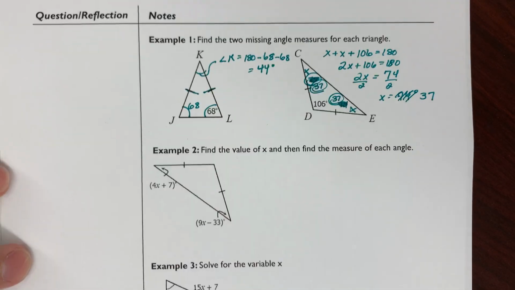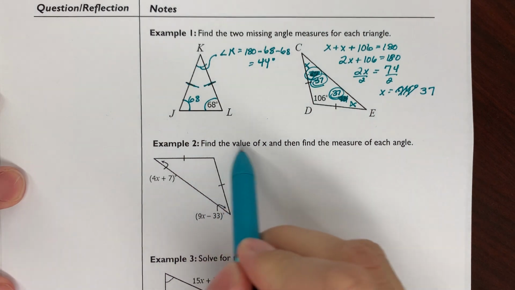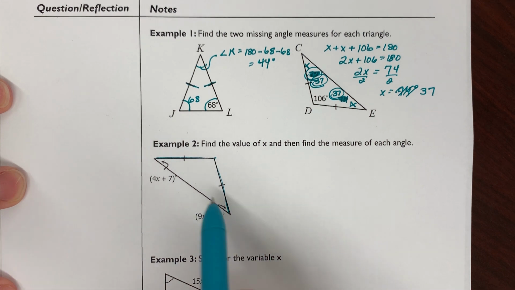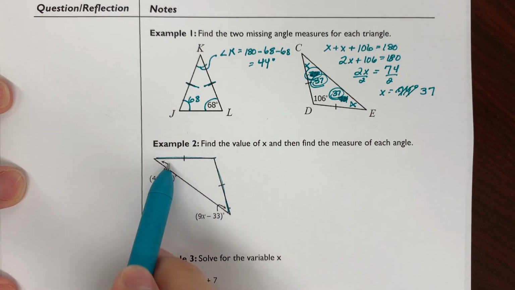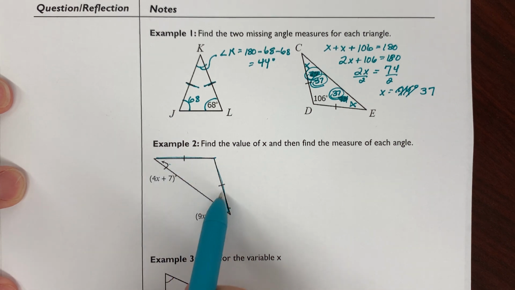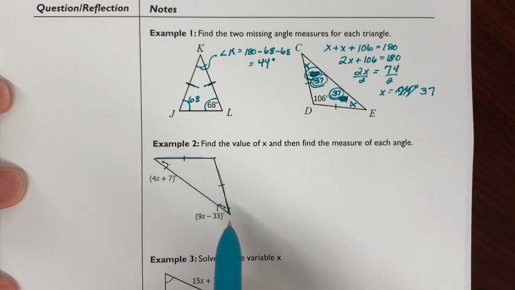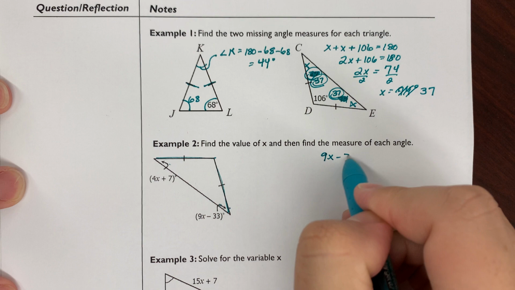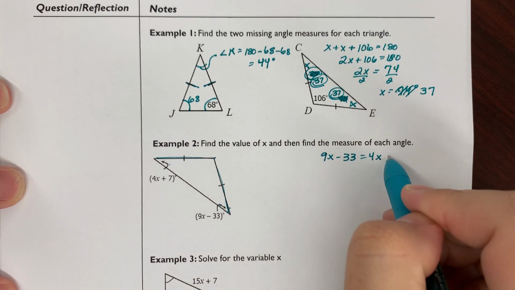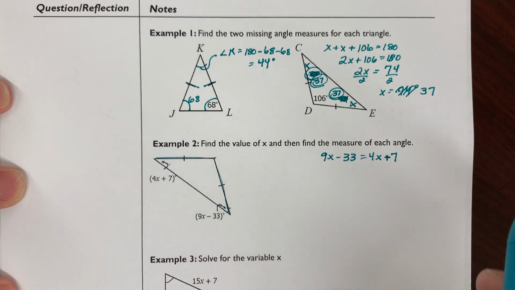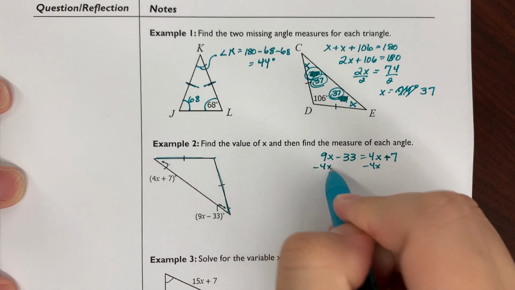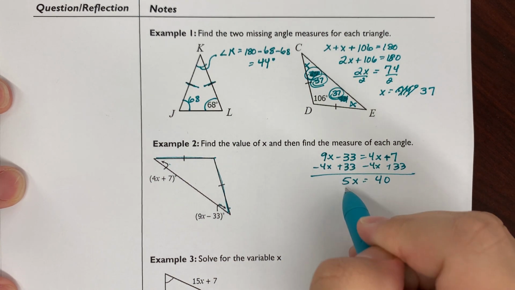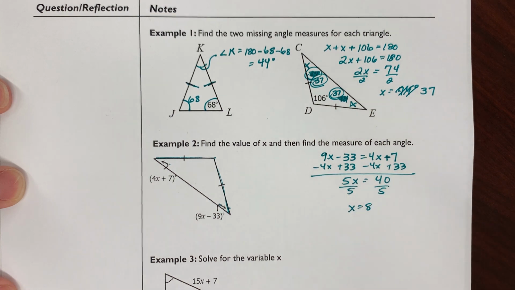All right, so let's look at example 2. Find the value of x, then find the measure of each angle. Well, right here we have an isosceles triangle, and what we have to remember is that the two base angles are going to be the same, or the ones that are opposite of the congruent sides. So if I know that these two are the same value, we can set them equal to each other to solve for x. So I have 9x minus 33 is equal to 4x plus 7. I'm going to subtract 4x from both sides, add 33 to both sides. So now I have 5x is equal to 40. When I divide both sides by 5, I get x is equal to 8.